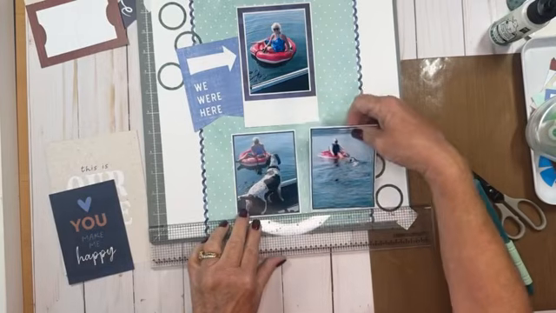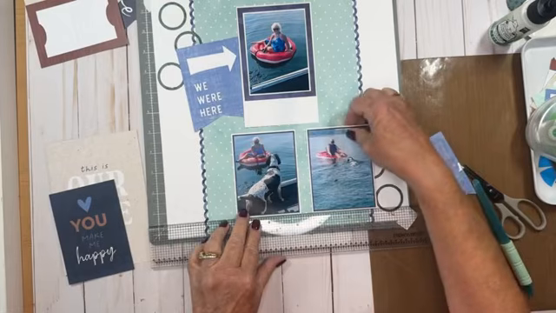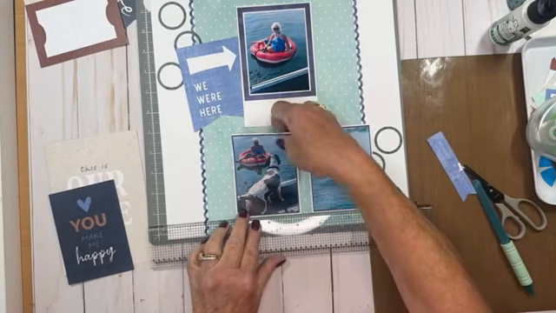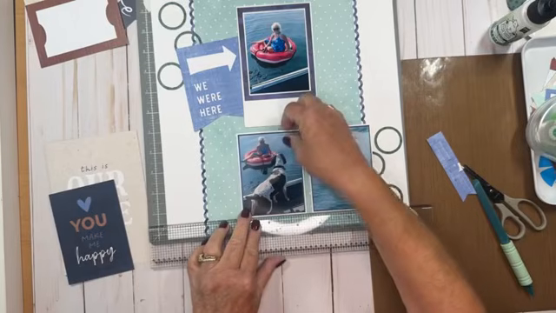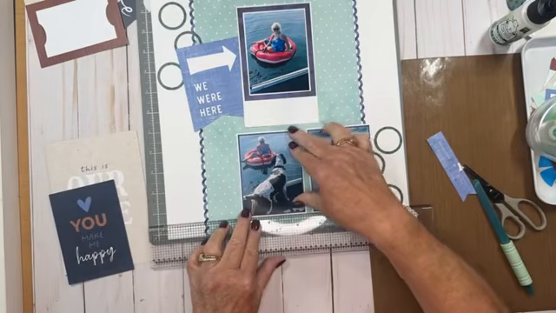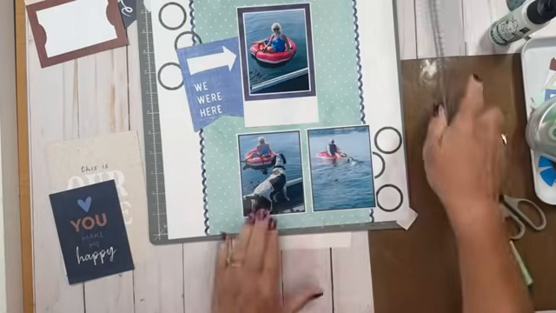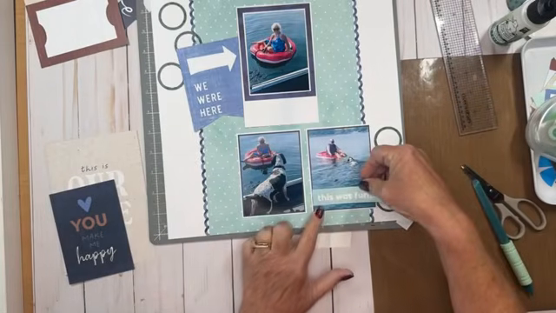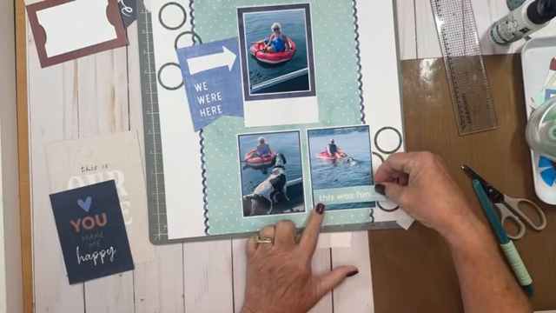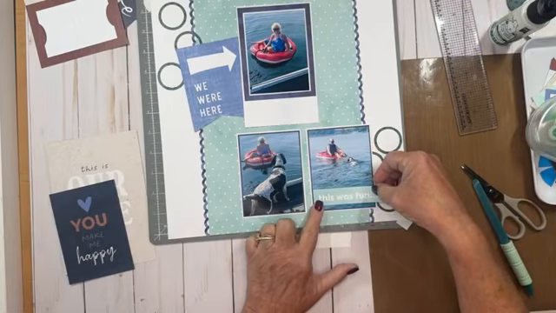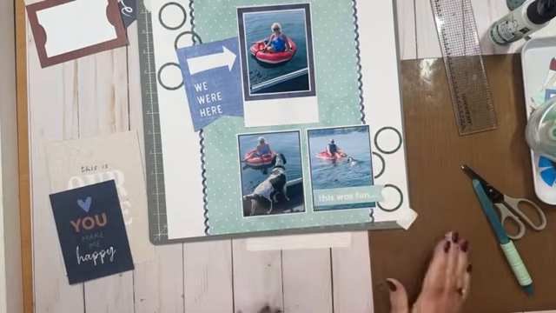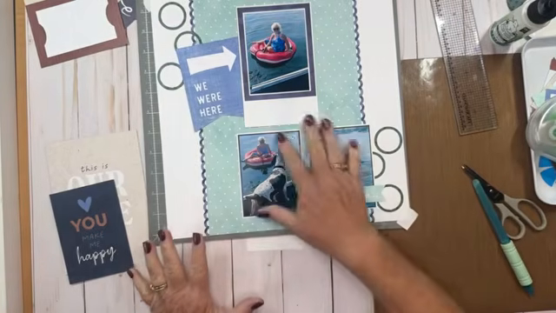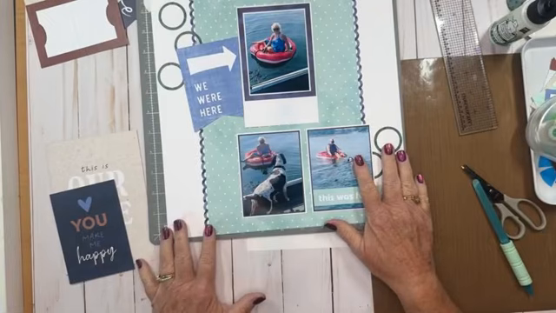Oh, I love repositionable, don't you? Oh, I had this over a little bit. I must have had them further away. Okay. As much as you can. Now that's perfect. I'm glad I switched them. This was fun. Now we're building that visual piece that brings your eye across the page.